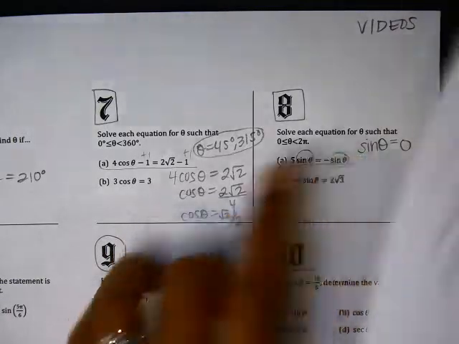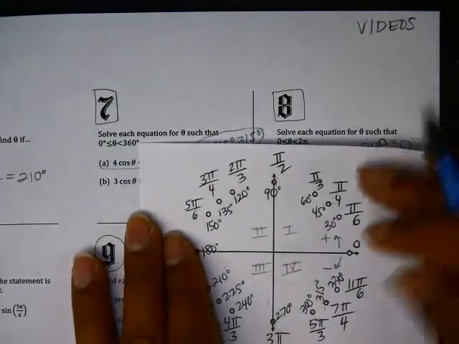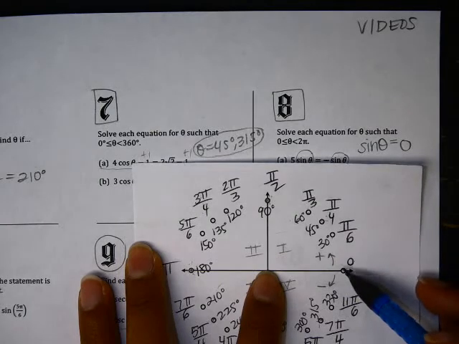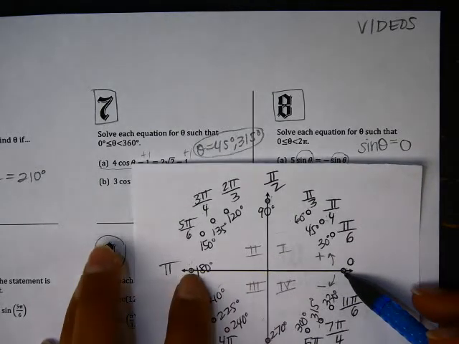So let's look on our unit circle for where sine is 0. So a 0 vertical height occurs both at 0 radians, but also at pi radians.